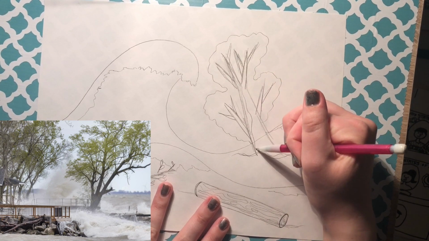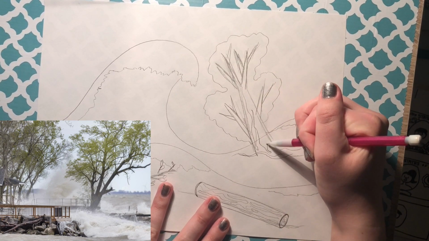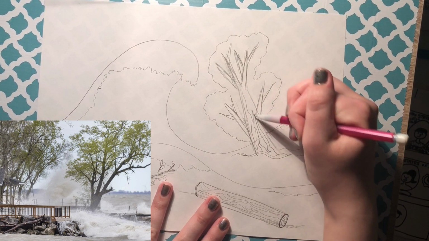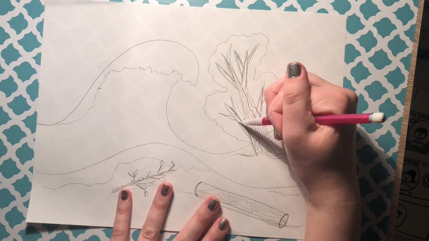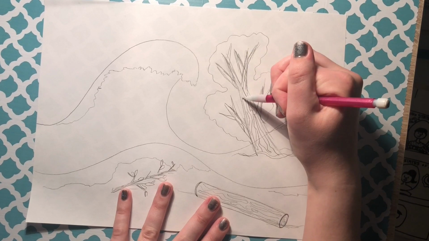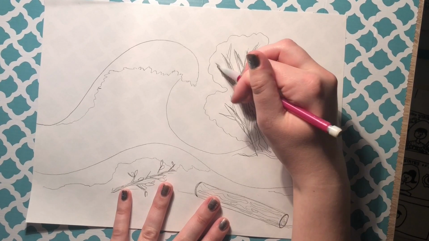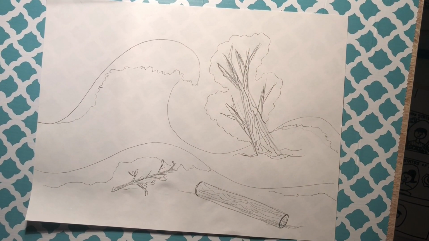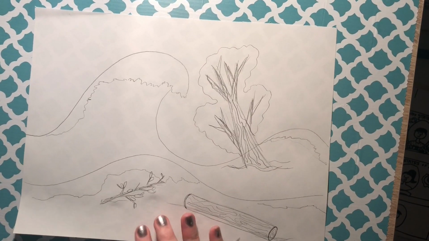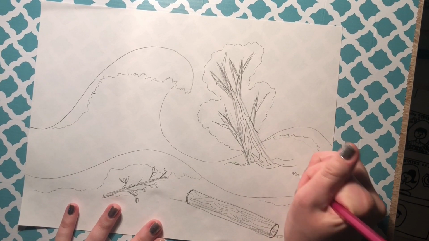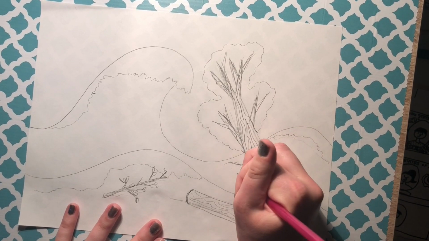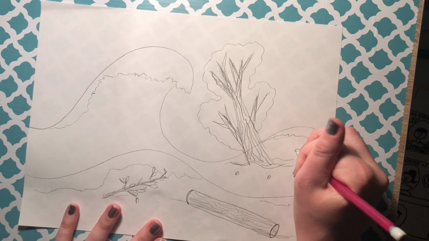Now you got to add some texture to the tree too. Remember, we're just doing some curved lines. Just do some wiggly lines. All right, so we've got our tree, our stump, our branch. If you want to, go ahead and add more of those, because that's good. That'll make it look more real.